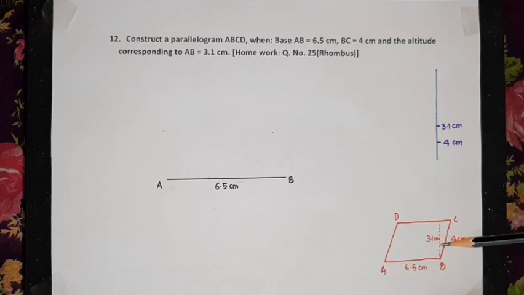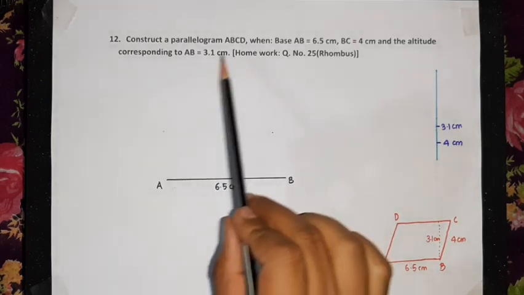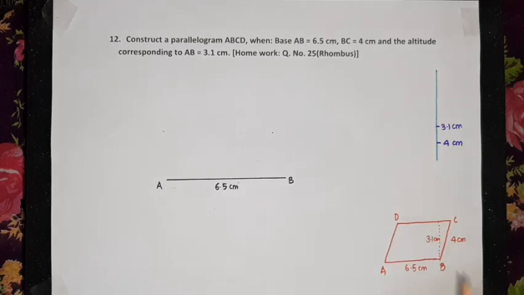Basically this dotted line gives you the altitude corresponding to AB, and the altitude given here is 3.1. Now if this is my rough diagram, we have to construct the parallelogram on the basis of this rough sketch. So let us begin. First let me take AB, which is 6.5 centimeter.